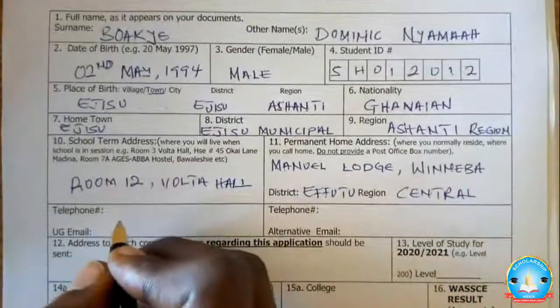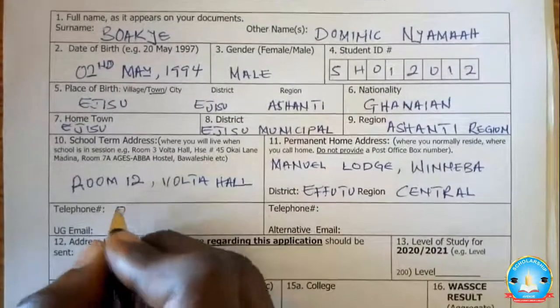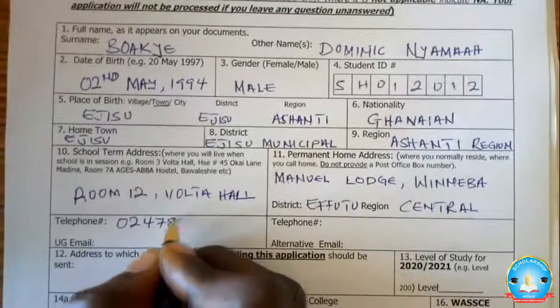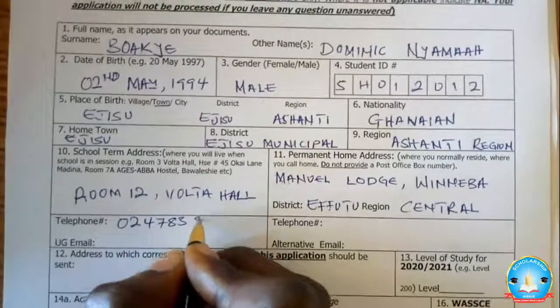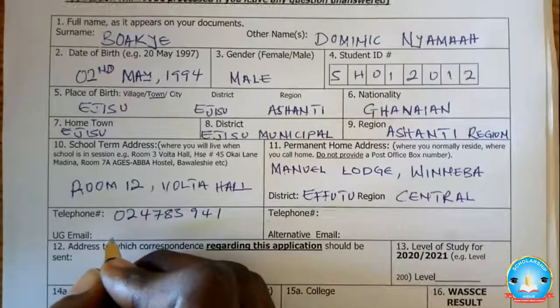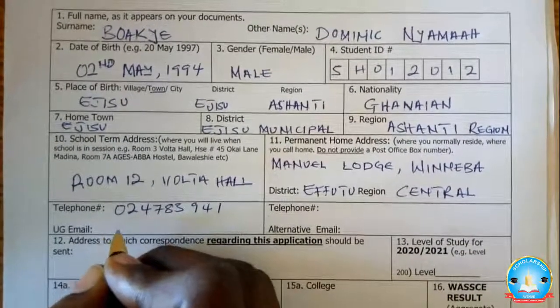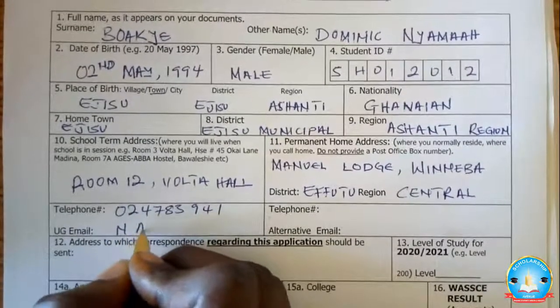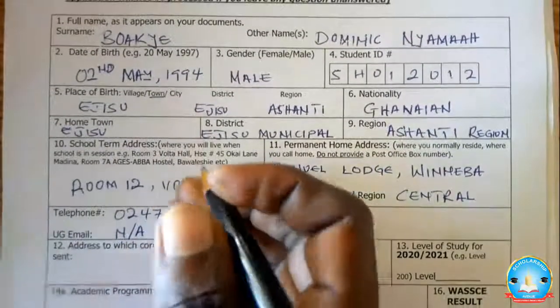So here telephone number. Now if you have your UG email, you write, but if you don't, you indicate not applicable.